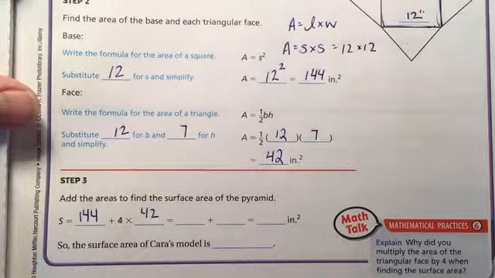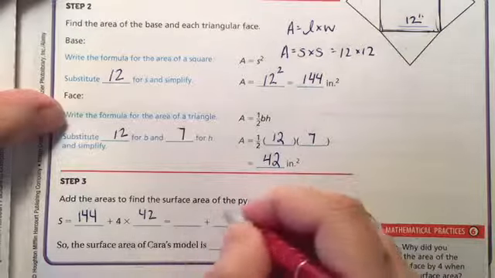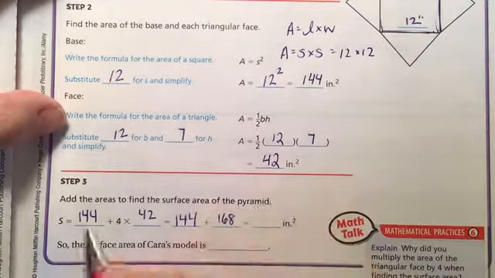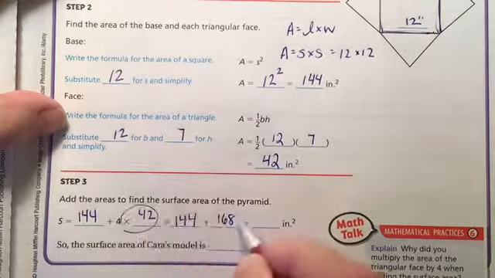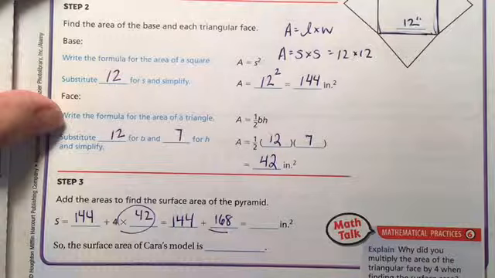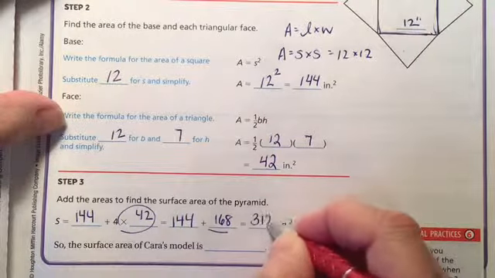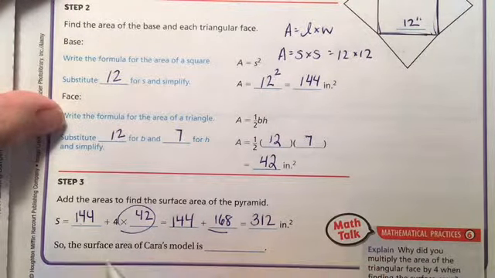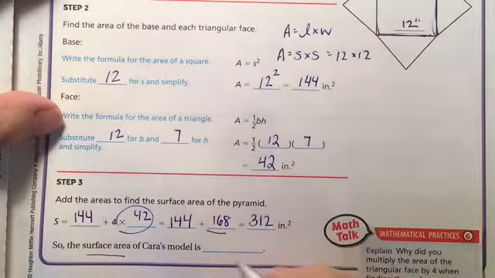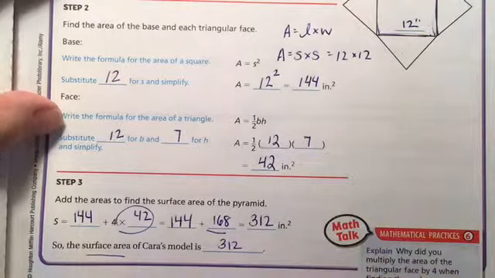We have 4 times 42, that's 168. So they want us to show 144 plus 168, and I get 312 square inches. So the surface area of her square pyramid is 312 square inches.